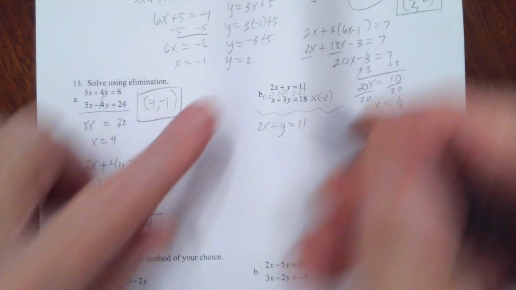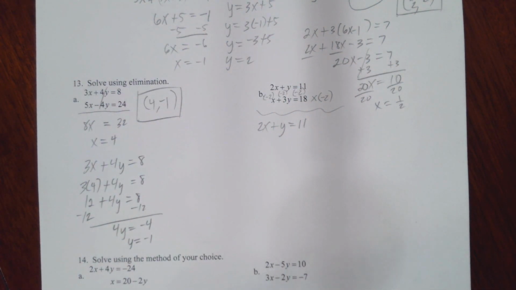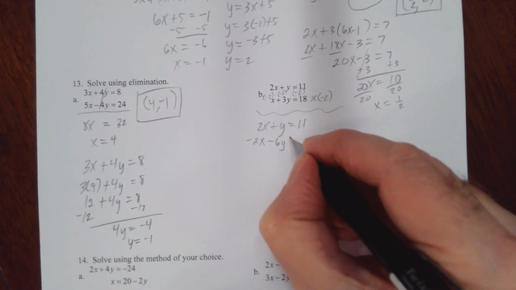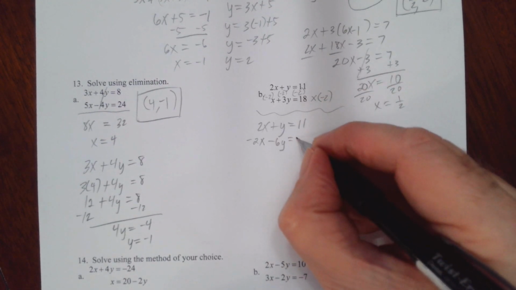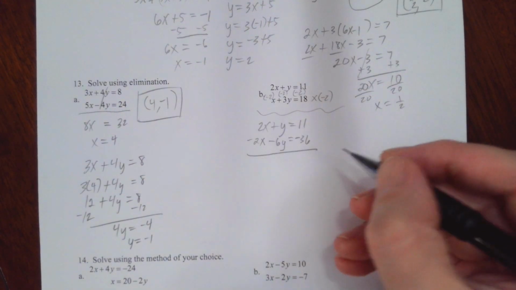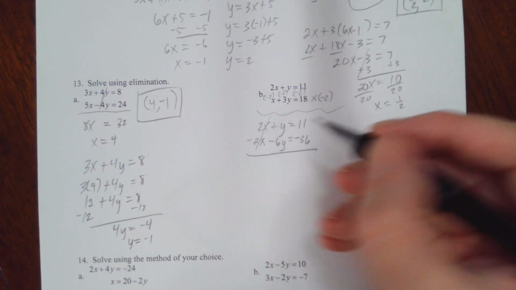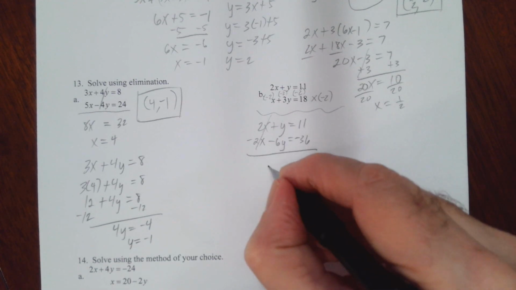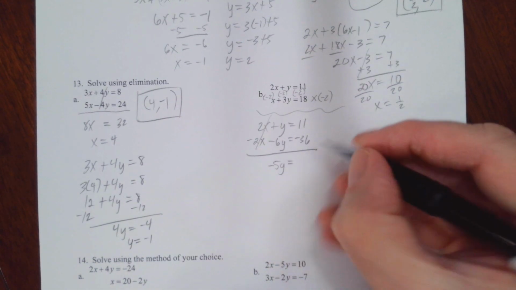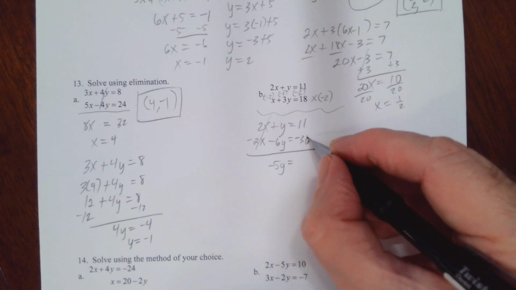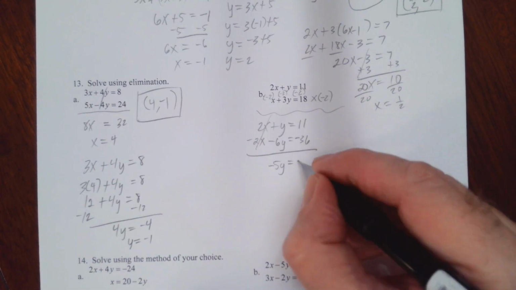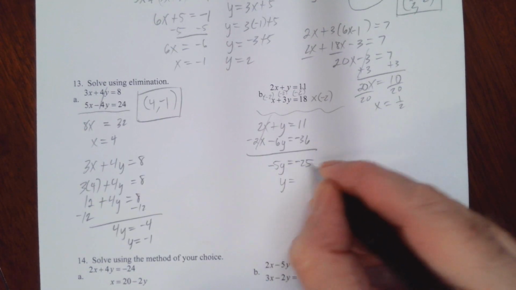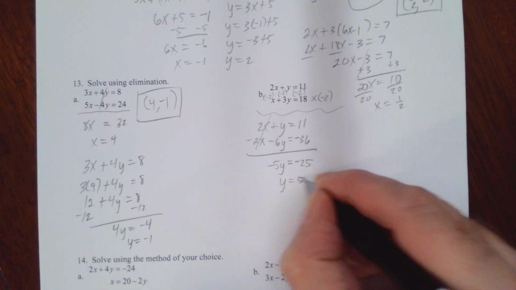We're basically multiplying both sides of the equation by negative 2. We get negative 2x minus 6y equals negative 36. Now when we add the equations together, we get the x's to eliminate. 1 and negative 6 is negative 5, so negative 5y. Let's see, negative 36 plus 11 is going to be negative 25. And so if you divide both sides by negative 5, you're going to get y equals 5.